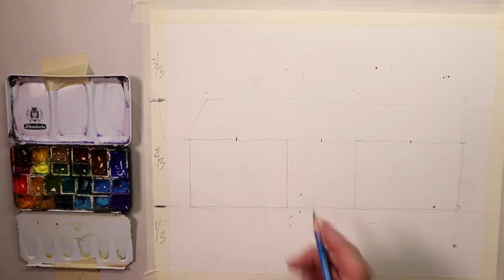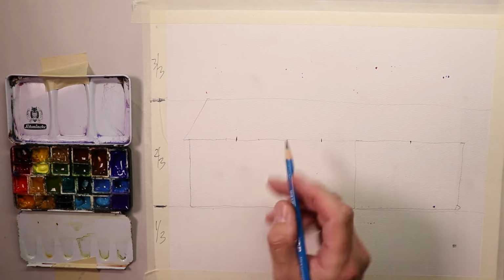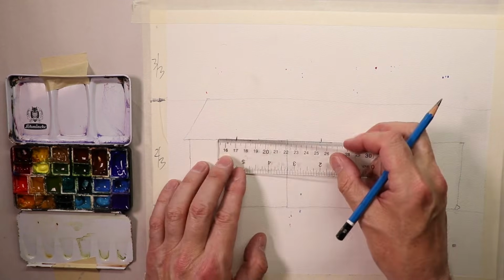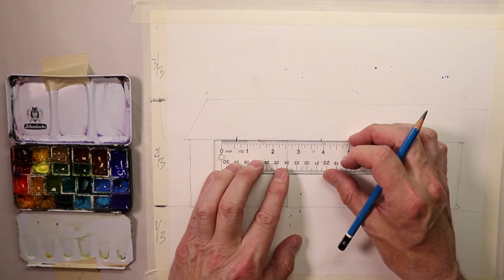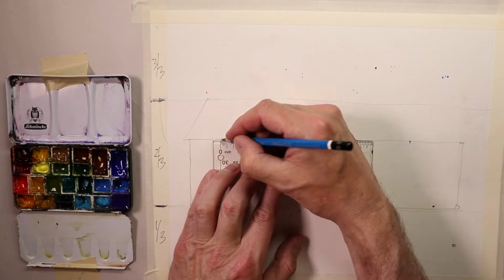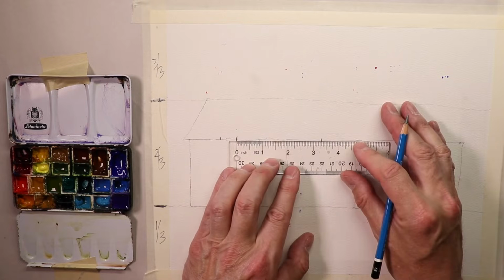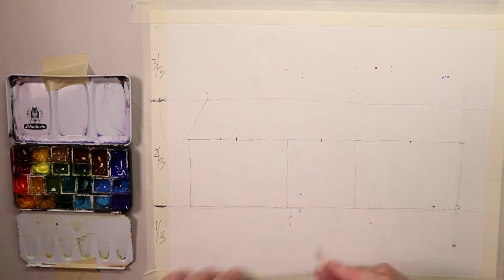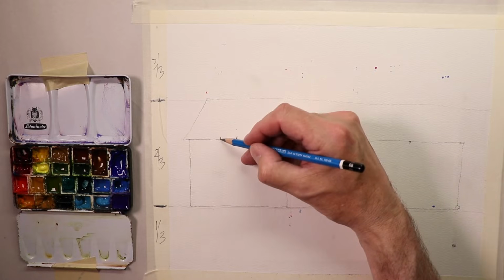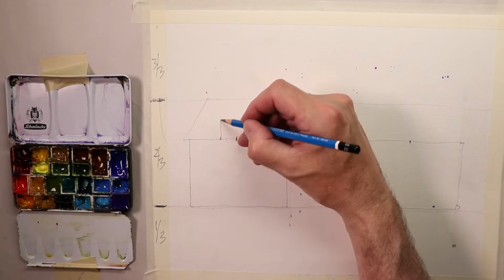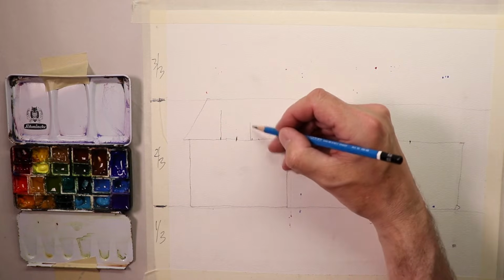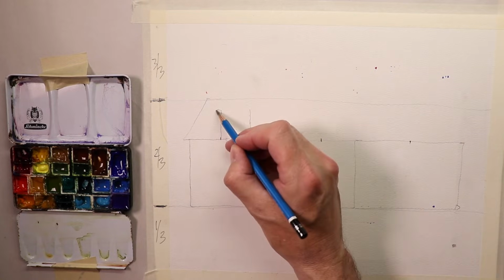And that dormer is about, let's make this dormer 5/8 of an inch on either side. 5/8, 5/8. Okay, so you can use your rulers. I think it's good to use your rulers if you want to. It's up to you. So I'm going to make this dormer like so.